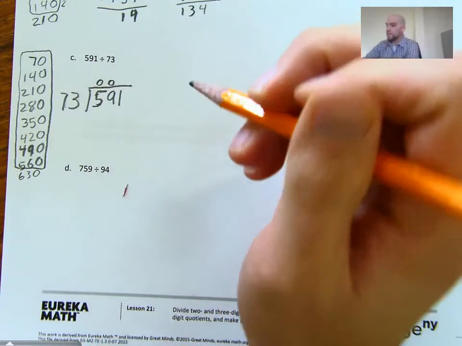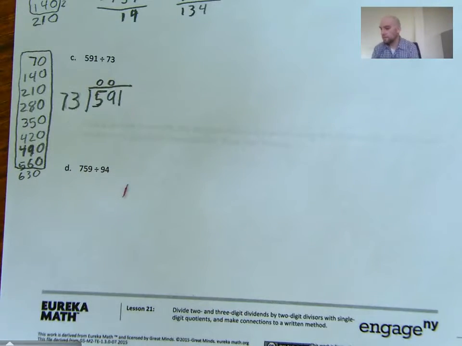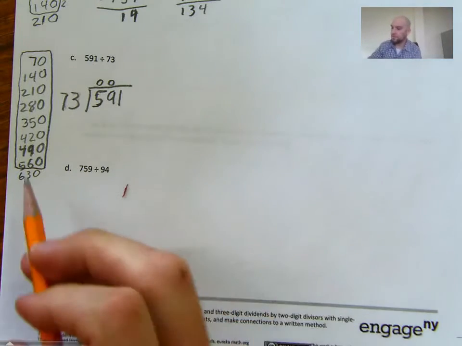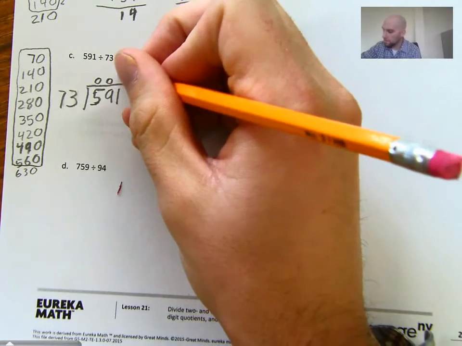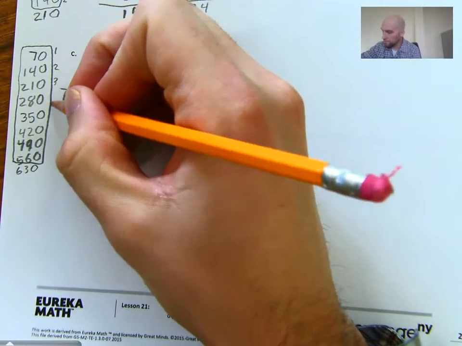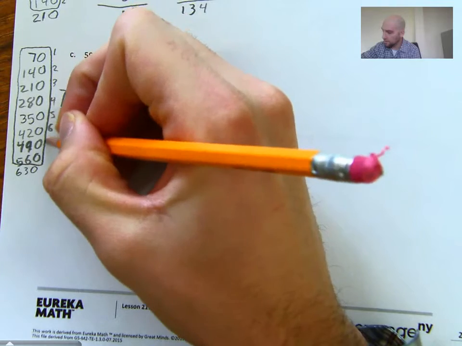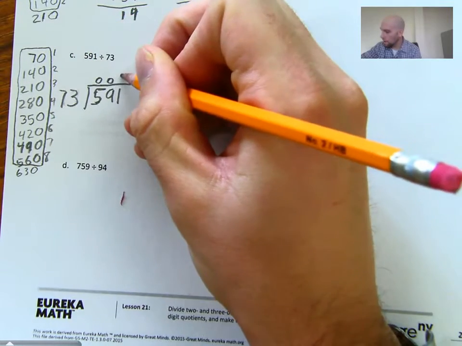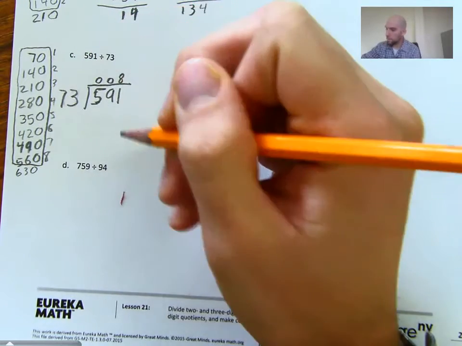I know that 560 is 70 times 8, because 7 times 8 is 56, and I add my 0. So I could also count these: 1, 2, 3, 4, 5, 6, 7, 8. And 8 is going to go up here in my quotient.